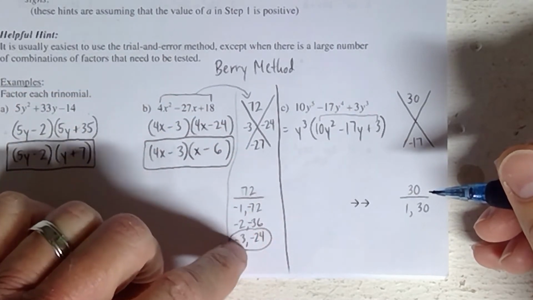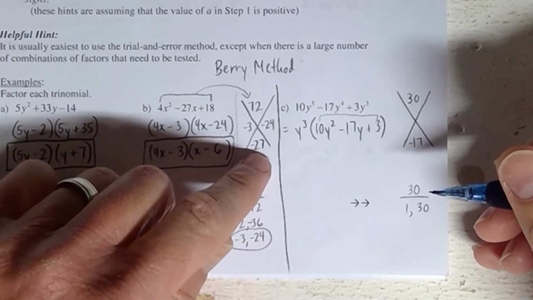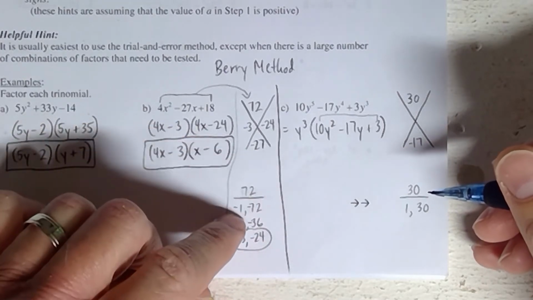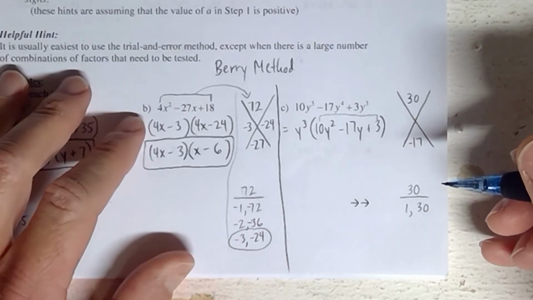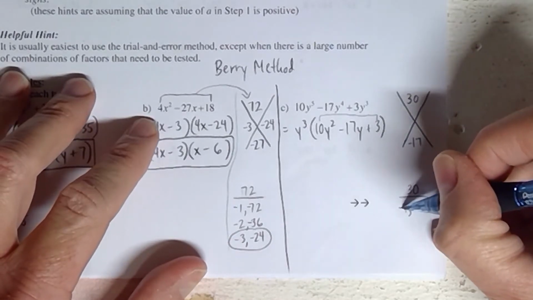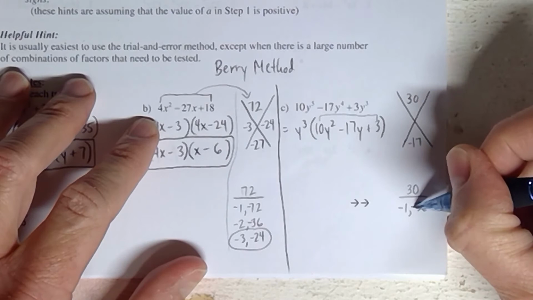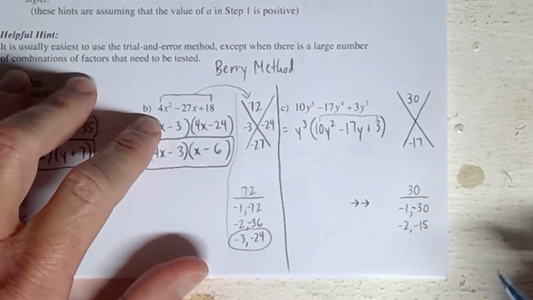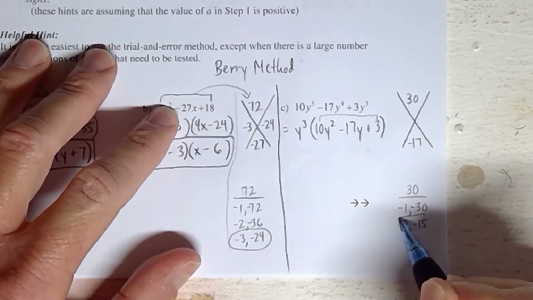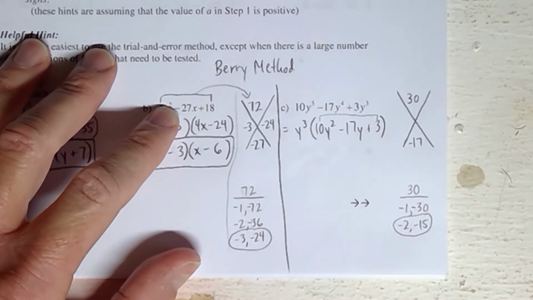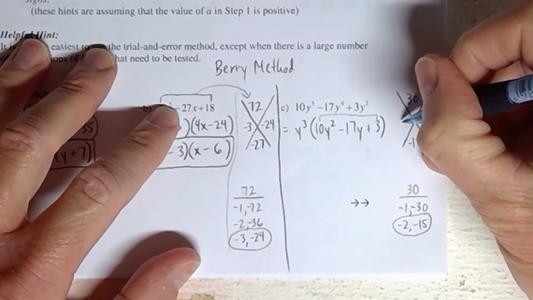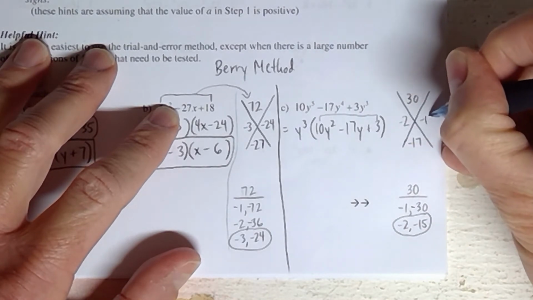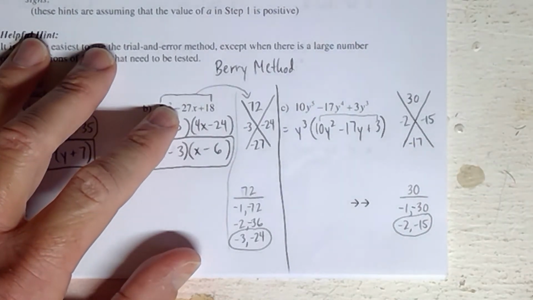Same thing here. The bottom number is negative, so we're going to do negative, negative, and you keep on going until you find the right one. Well, sure enough, this is the right one right here, isn't it? That adds up to negative 17. So we get this right here, okay?